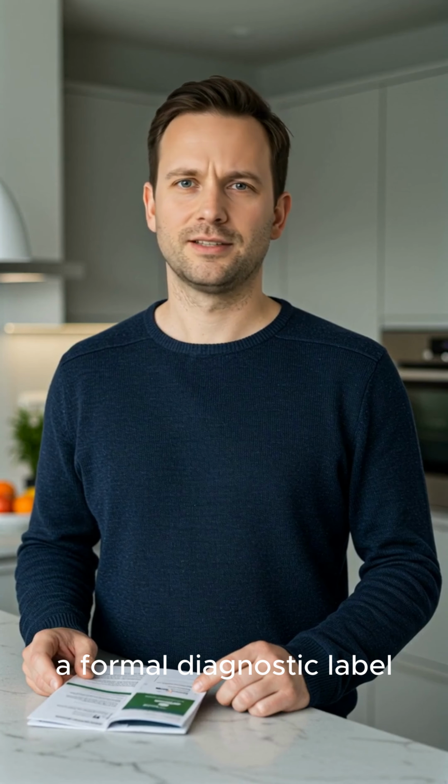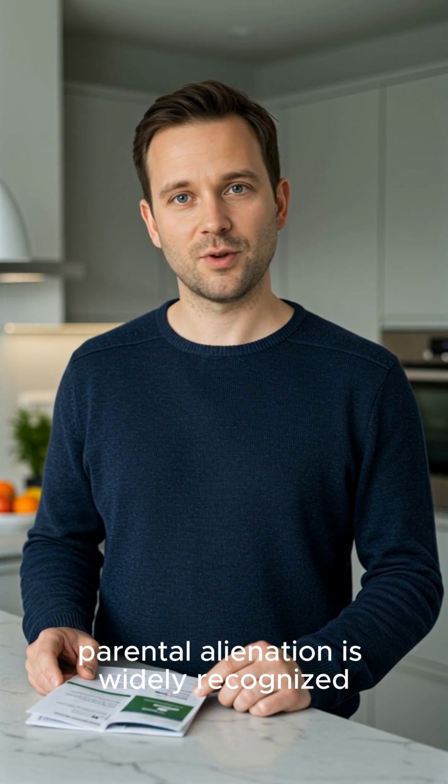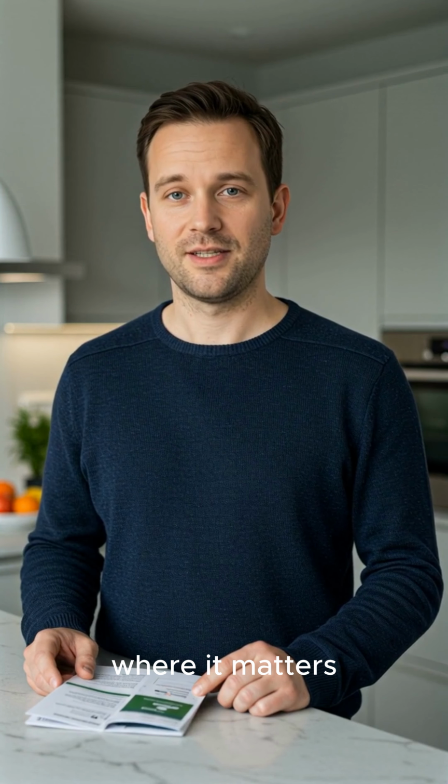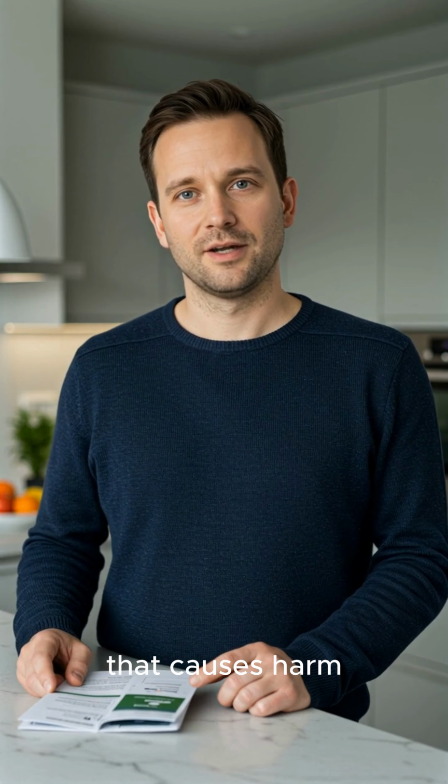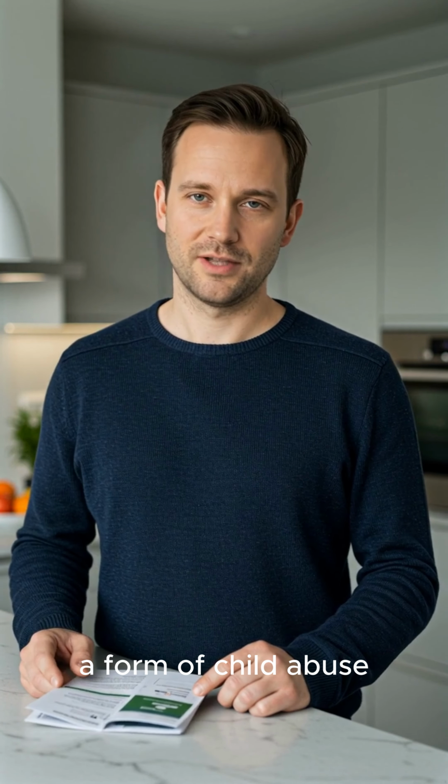Even without a formal diagnostic label, parental alienation is widely recognized where it matters. In the fields of psychology, social work, and family law, therapists and child development experts document its effects. Courts all over the world treat it as a serious issue of child welfare, a factual behavioral pattern that causes harm. It's considered a form of child abuse.